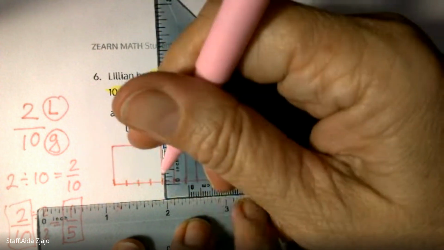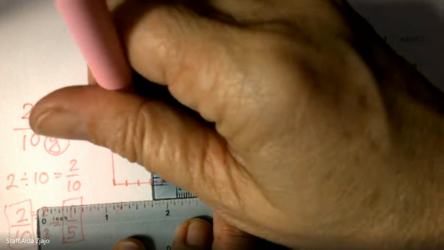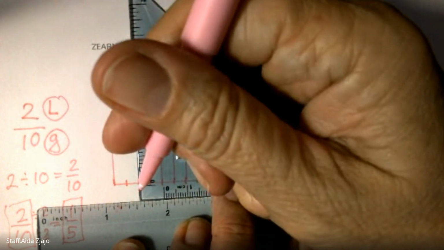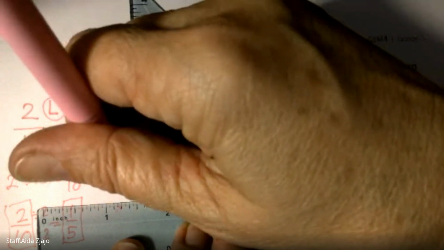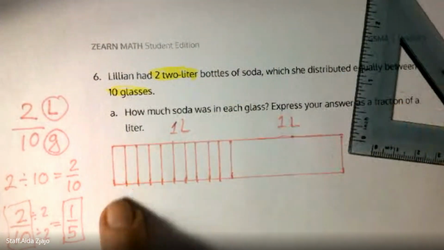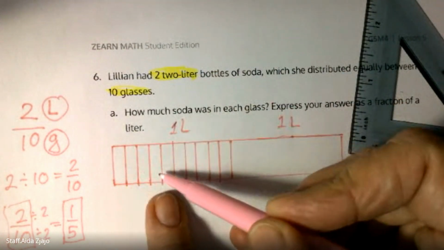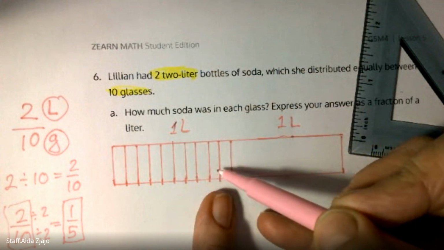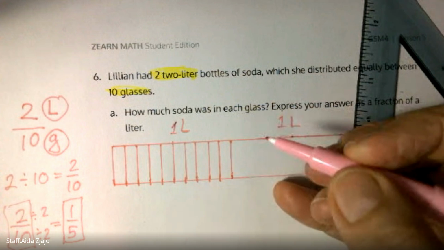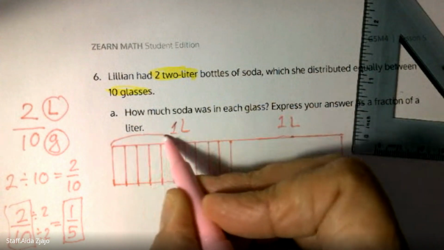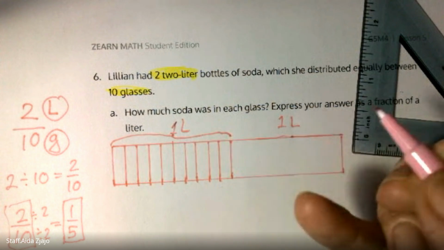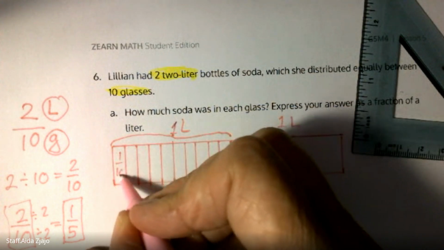Precision is the key. The pieces have to be equal. So if you calculate correctly, now I have 1, 2, 3, 4, 5, 6, 7, 8, 9, 10 equal pieces that represent the 1 liter. 1 liter, each is 1/10.